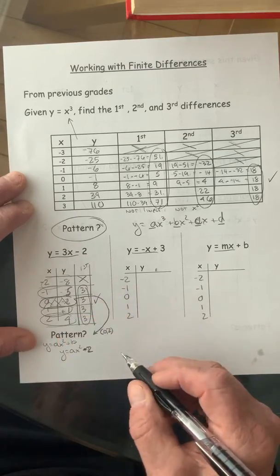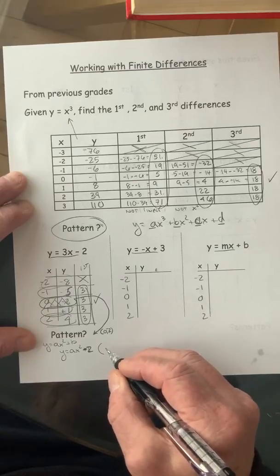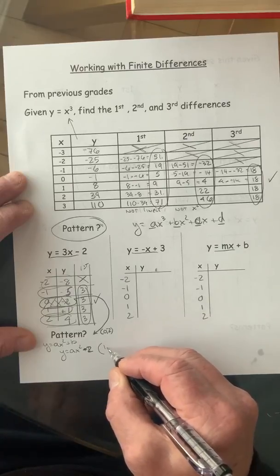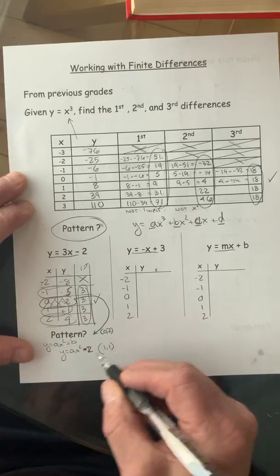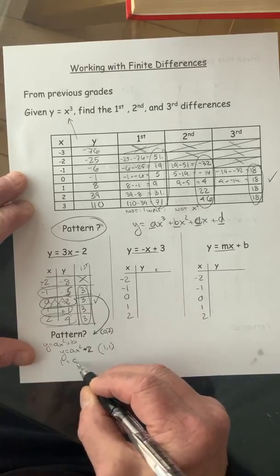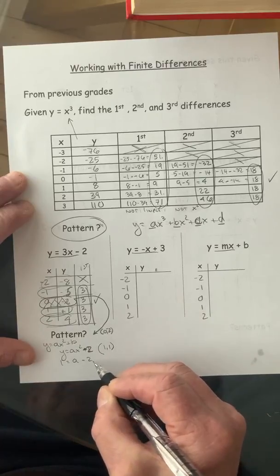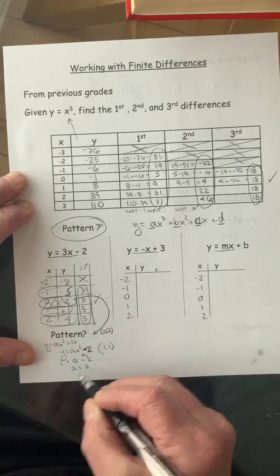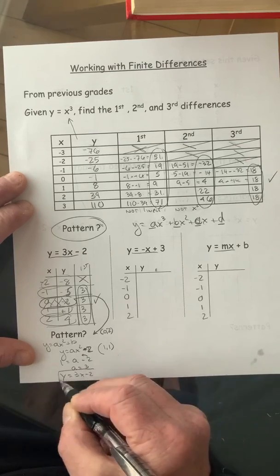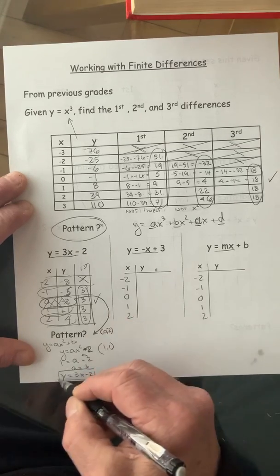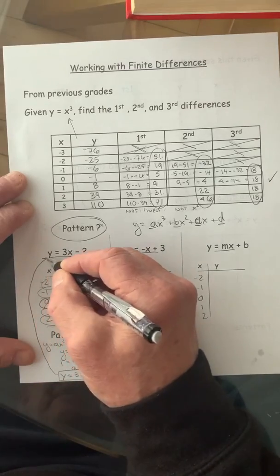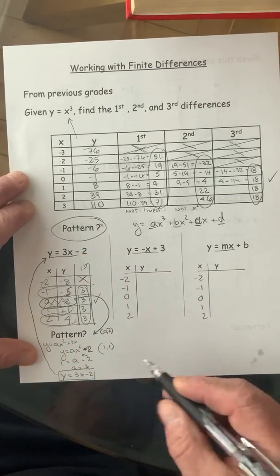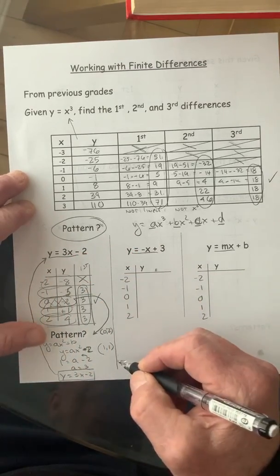You've already used it. So I'm going to pick 1, 1. 1 equals A minus 2. Bring the 2 across. A is 3. Y equals 3x minus 2. This is the equation that generated that data. Not surprising. We're just proving it.